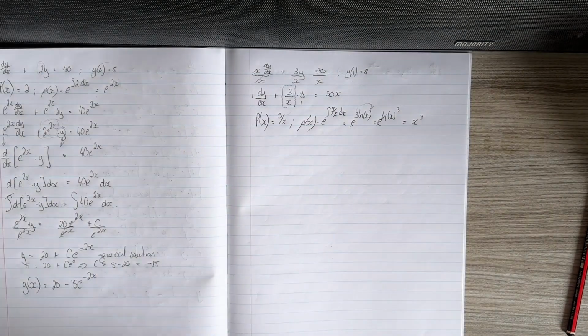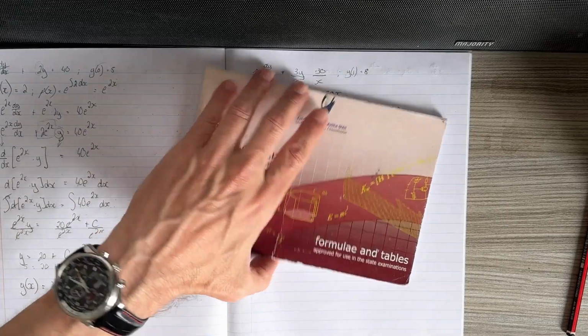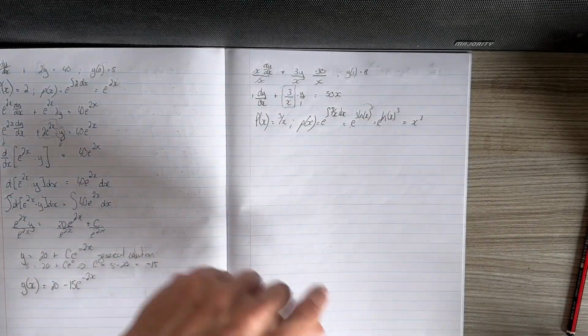Of course, if you can't remember them all off by hand, look in your formula and table book. You're allowed to use it. They give it to you, so use it.